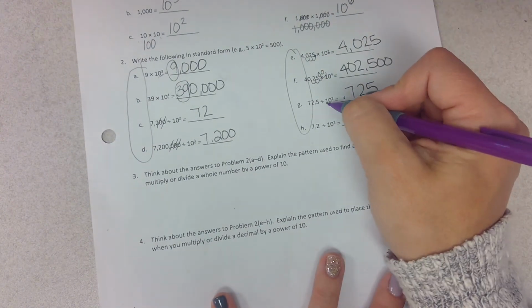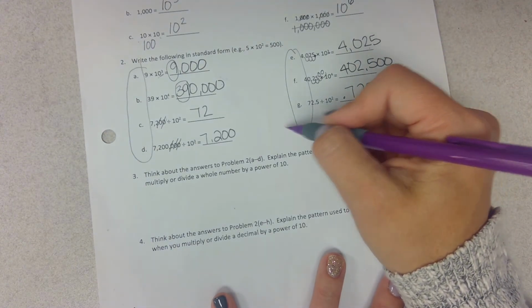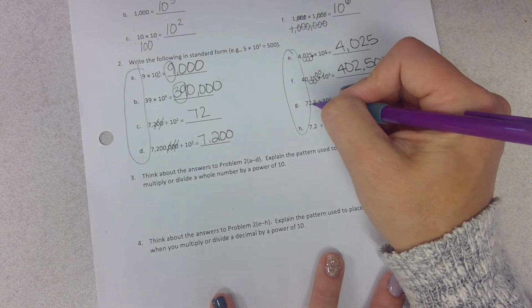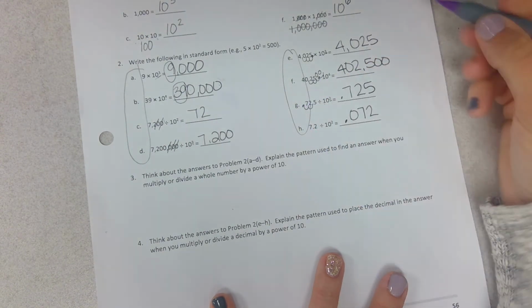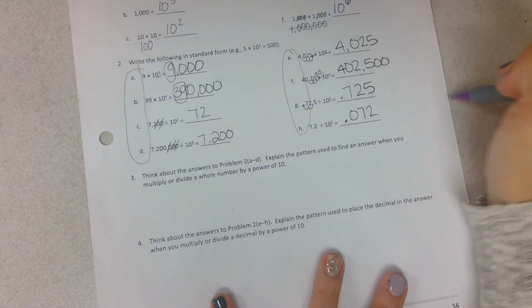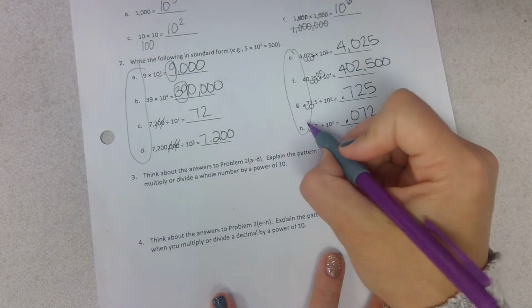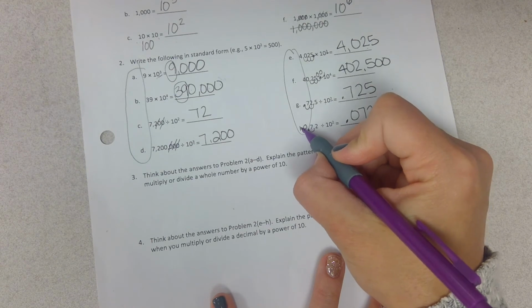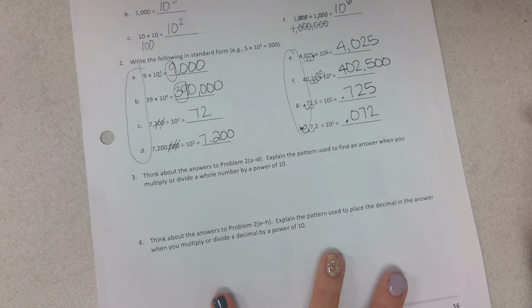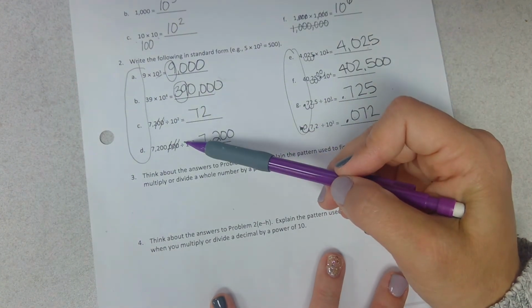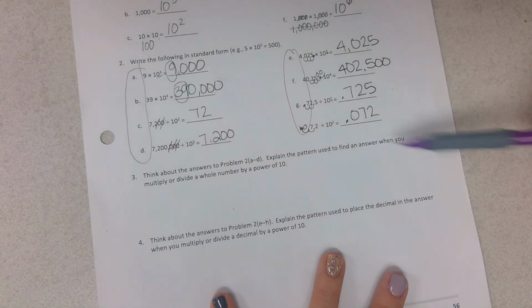Okay, now this one on 10 to the second, I have to make my number smaller, so I'm going to go the opposite way. But I'm going to move this decimal place 2 over, and that is how I get 0.725 or 725 thousandths. Same thing here, I'm going to move it 2, but I've run out of space, so I need to add a 0 to make sure that I can get that 2 place values moved over. So that's how I get that 72 hundredths. So there is a pattern with adding zeros, taking zeros away, and then just moving and shifting that decimal.